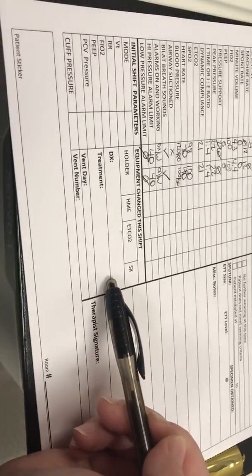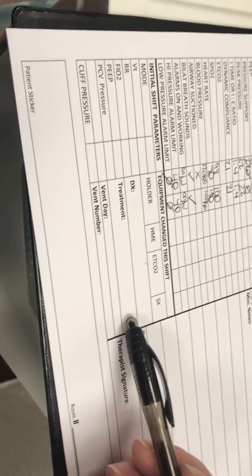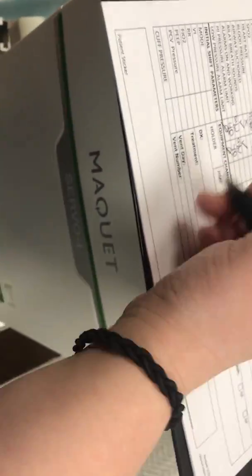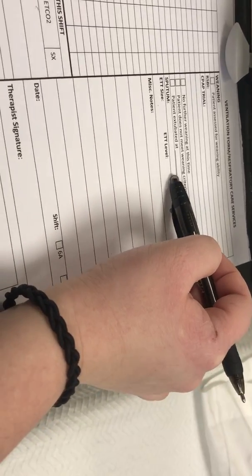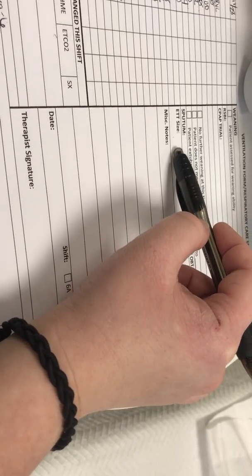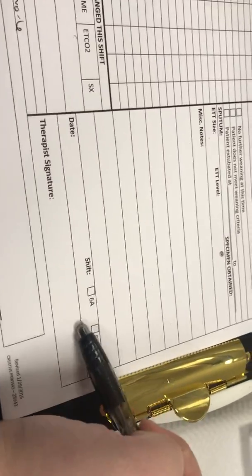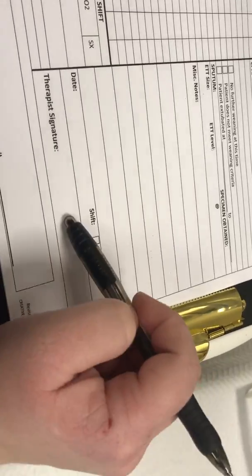The patient diagnosis, any NIBs or treatments they're getting, the number of days on the vent, and the vent number, which this one is 6. It's Servo 6, so I'd write that there. If we tried any weaning, I'd fill out this section. During my assessment, I'd look at the ETT size and level, and it's at the lip. And the notes section is if I changed anything, I'd write it here and initial it. I'd date and put the shift that I'm working, and then I'd sign it.